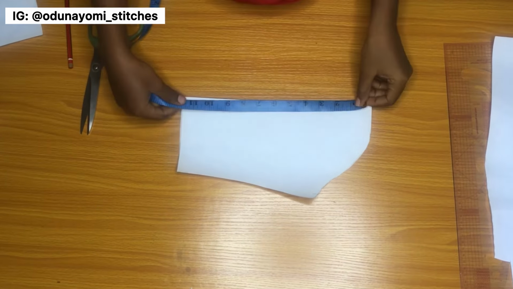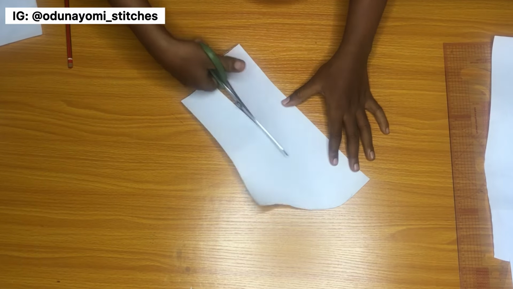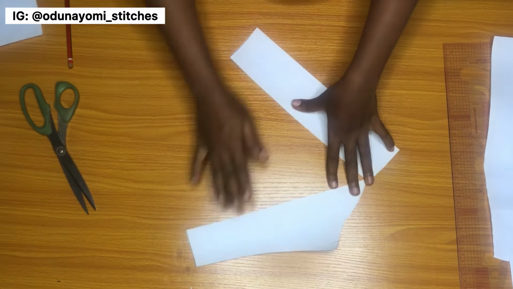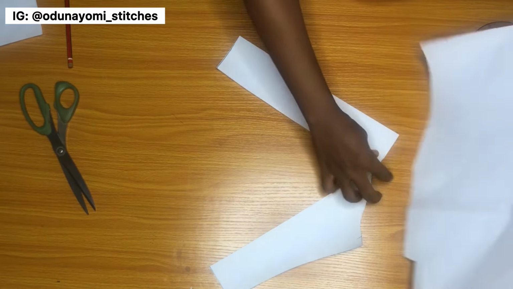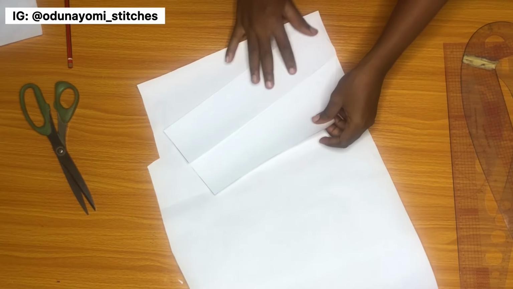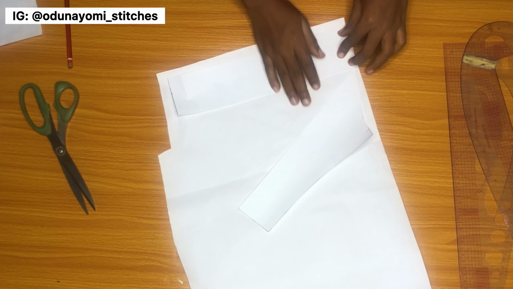So for the sleeve, this is what I have. This is my elbow length sleeve. So I'll just open it up like this. I'll slash and spread it like this. Then I will just transfer it on another paper so that I can cut it out. You can either do this on your fabric directly, or you can just place it on the pattern paper first, then you cut it out.